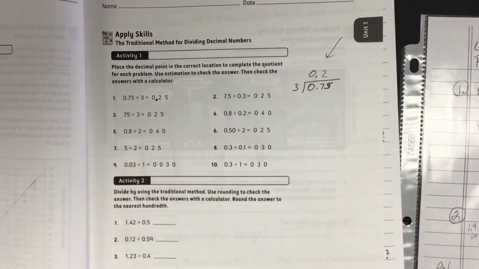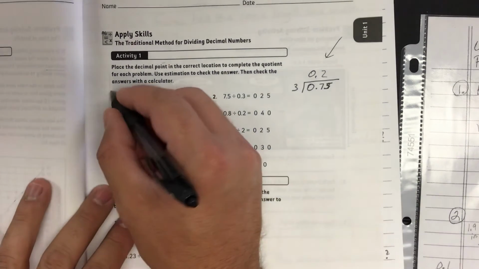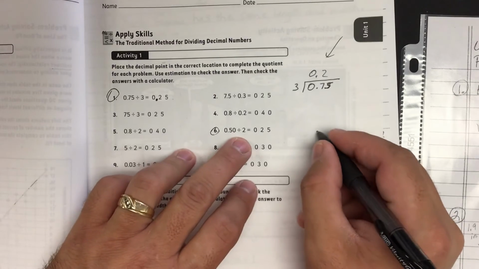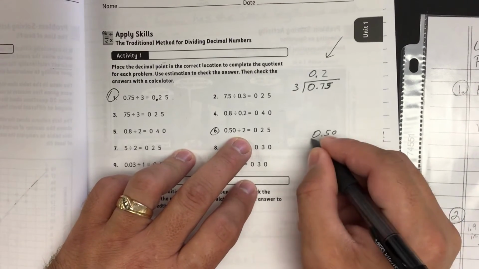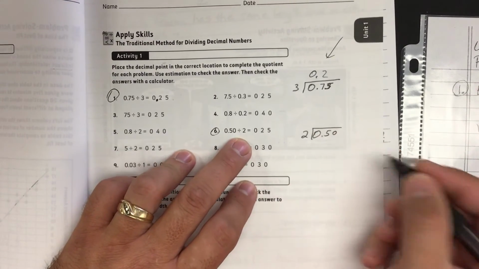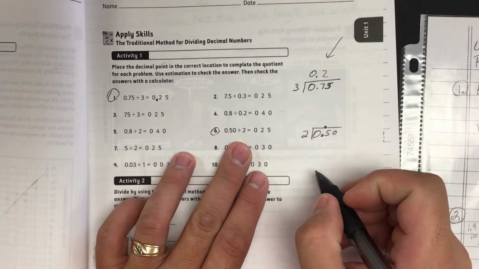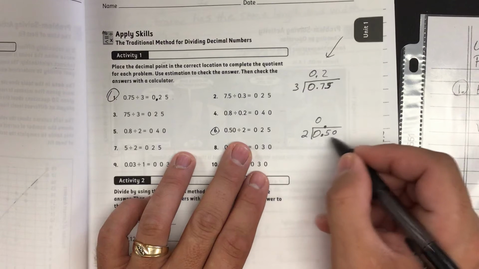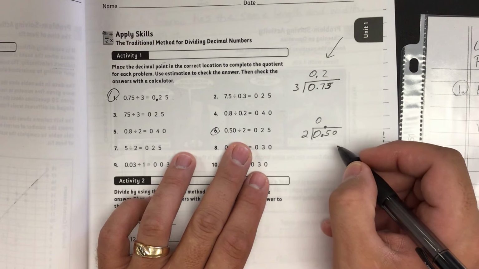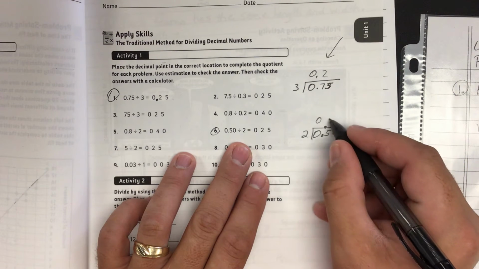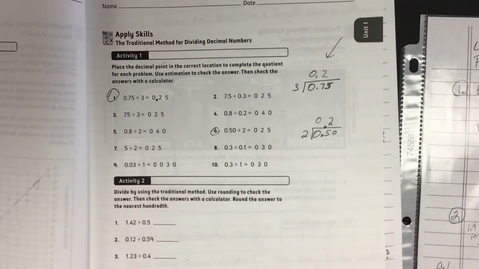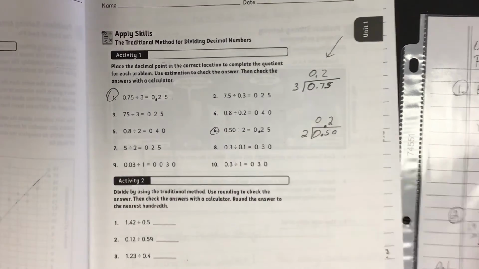Let's pick another one there. Number 6. So we did 1, now let's do 6. 0.50 divided by 2. How many times can 2 go into 0? 2 into 5, twice. Can you already see the answer? After the 0 again.